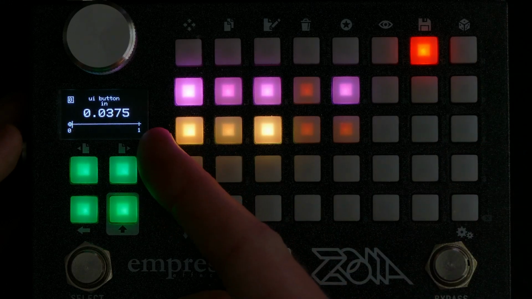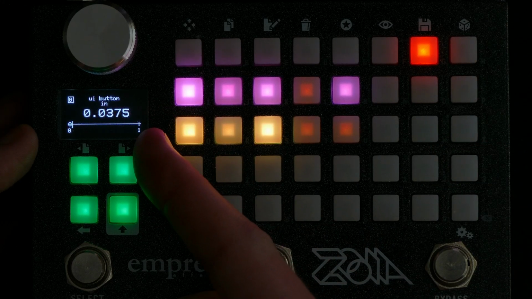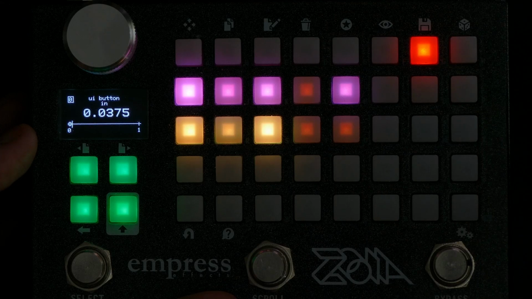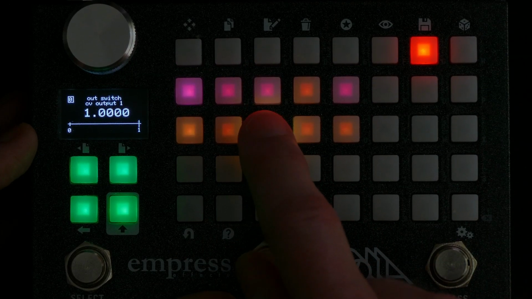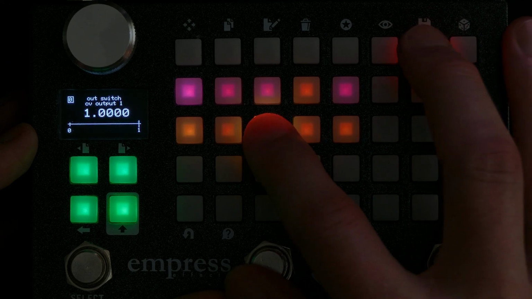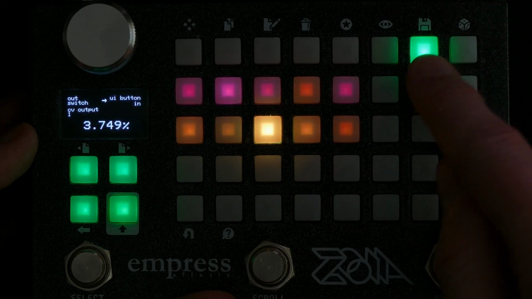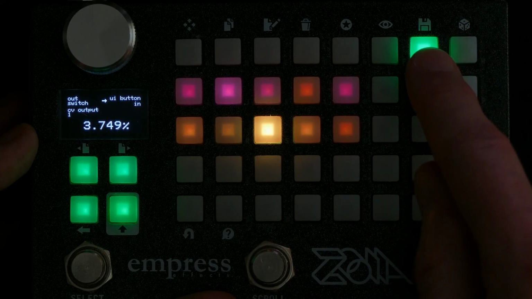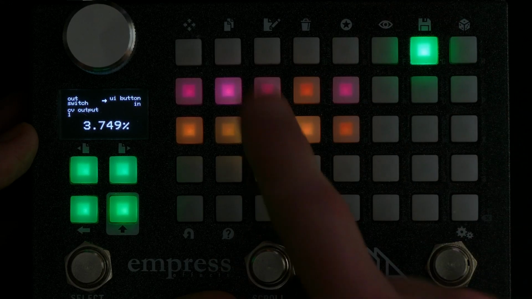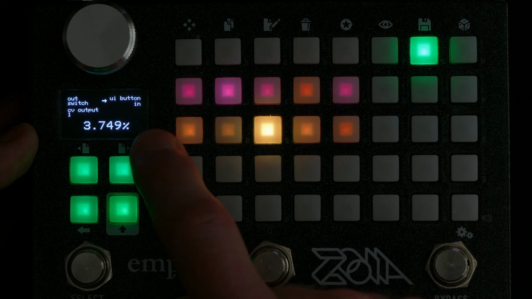And as you can see here, it has a value of 0.0375. That is because the value of 1 from the switch is patched to the UI button with a connection strength of 3.749.